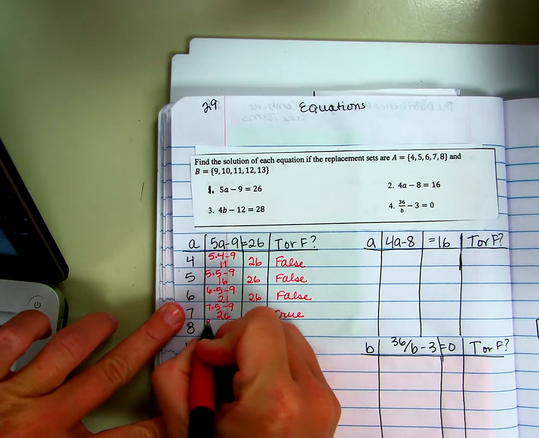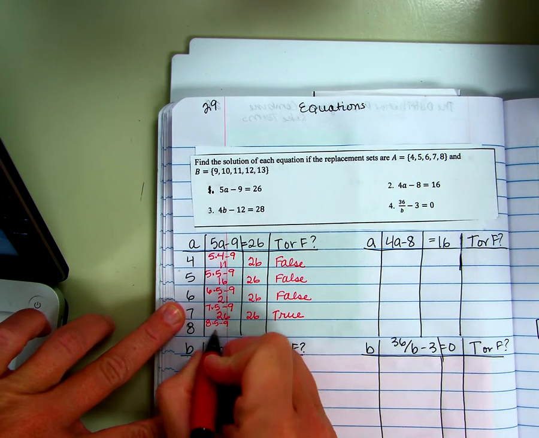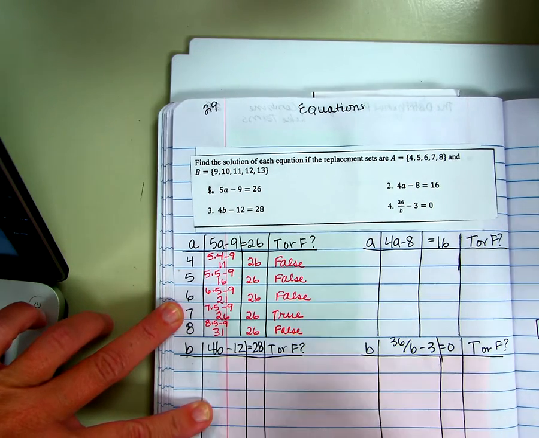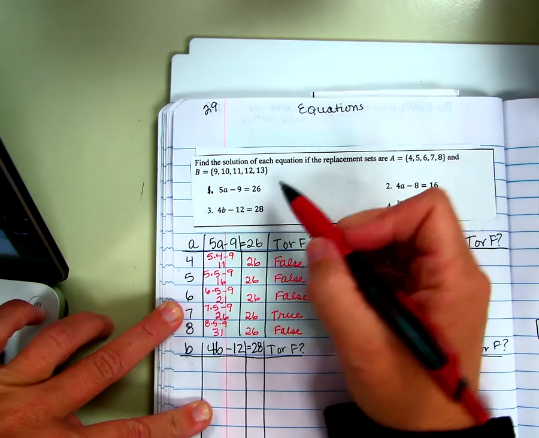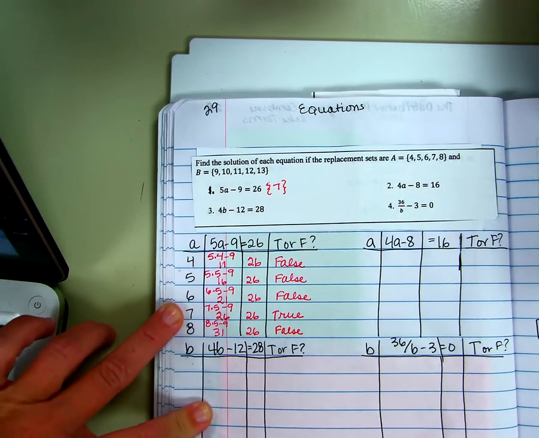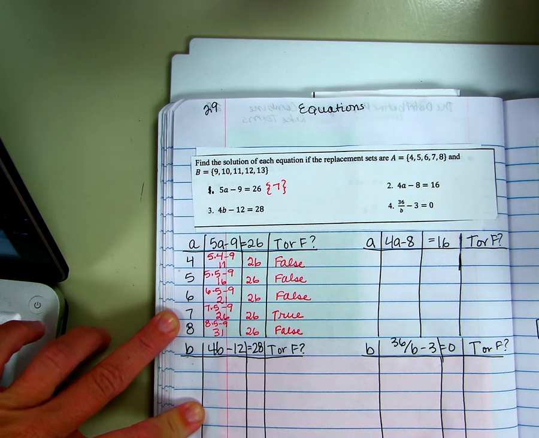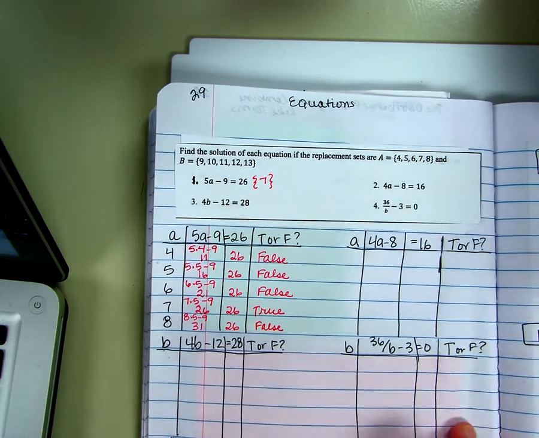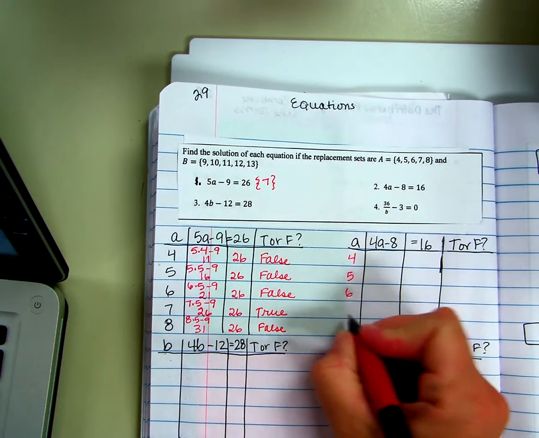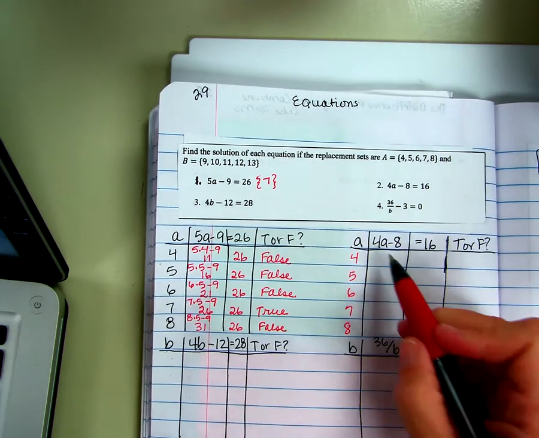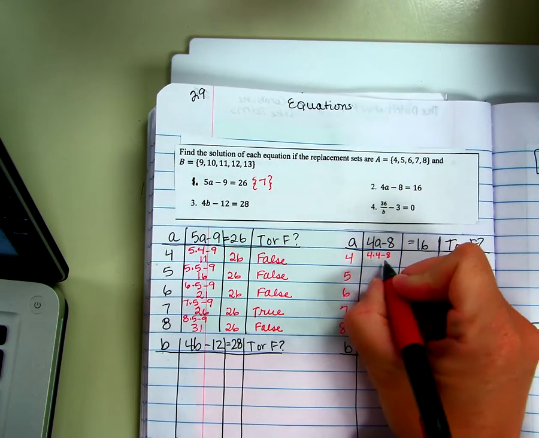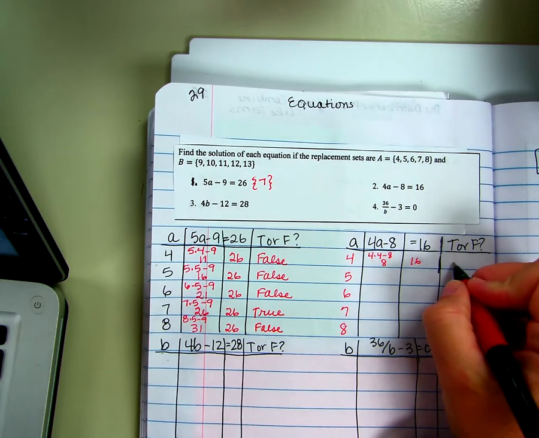And now I'm going to try 8. 8 times 5 minus 9, or 40 minus 9, which is 31. It's not equal to 26, so this is false. So based on my replacement set, my solution for this equation is just the number 7. 7 works here. I'm going to do the same thing over here for 4a minus 8. I'm going to plug in 4, 5, 6, 7, and 8. I'm going to take 4 times 4. I'm just substituting in. So 16 minus 8 is 8. So this is false.